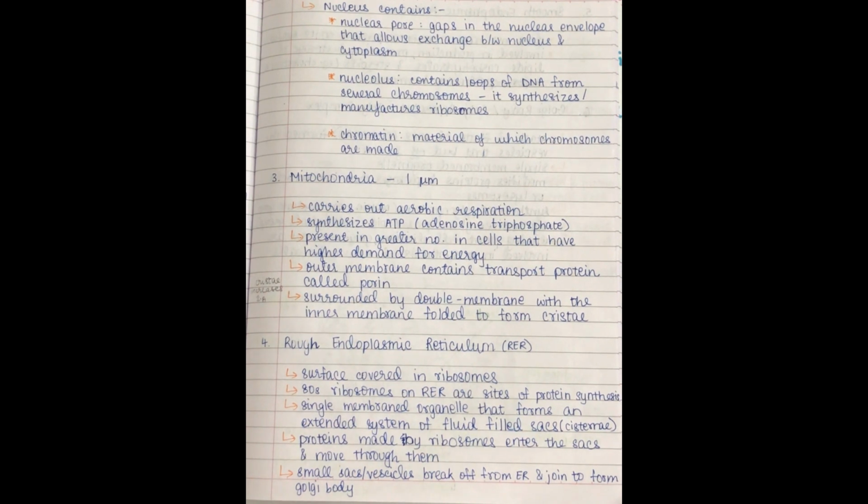The structure of the mitochondrion goes like this. Its outer membrane contains a transport protein called porin, and its inner membrane is folded to form cristae. Now, what is the reason behind the inner membrane being folded? It's to increase the surface area.